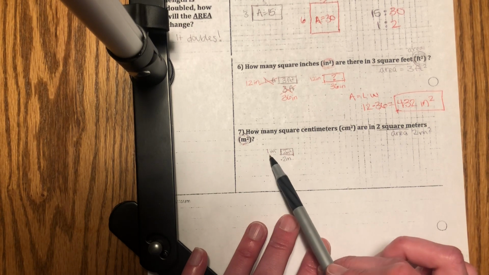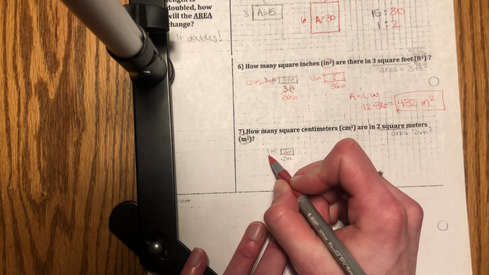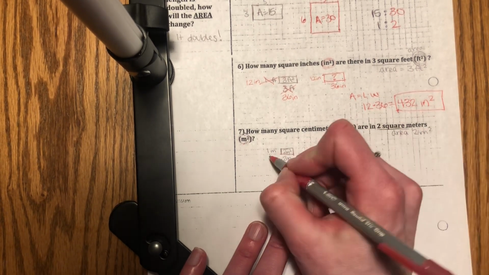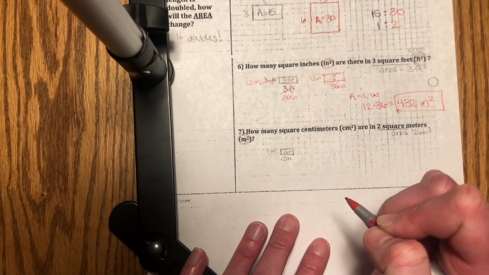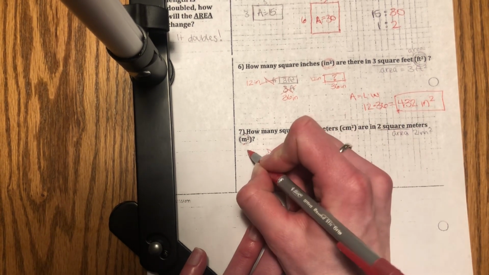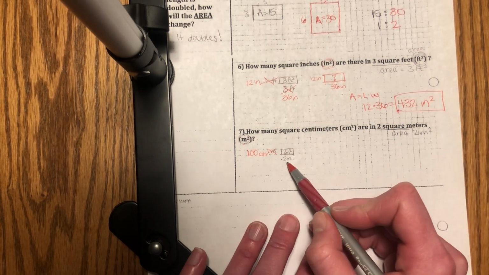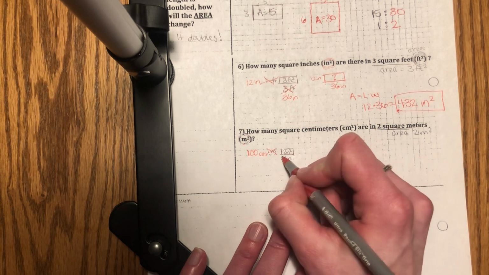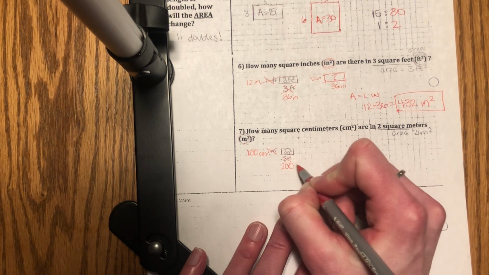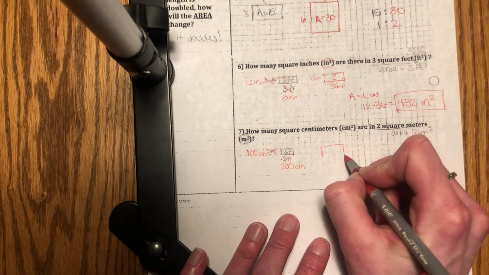So we're gonna have to convert these meters to centimeters. And then again, using your conversions. So 1 meter, how many centimeters is that? Well, there are 100 centimeters in 1 meter. So I'm going to cross off that 1 meter and turn it to 100 centimeters. And then 2 meters is 200 centimeters. Okay, if you want to redraw that, you can.